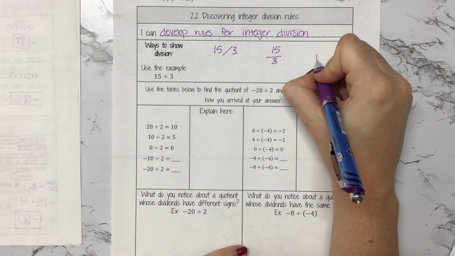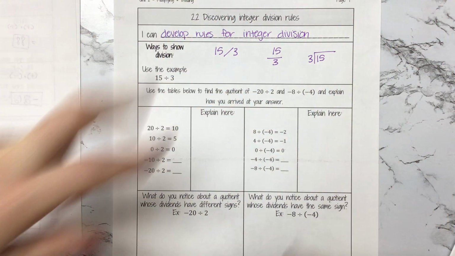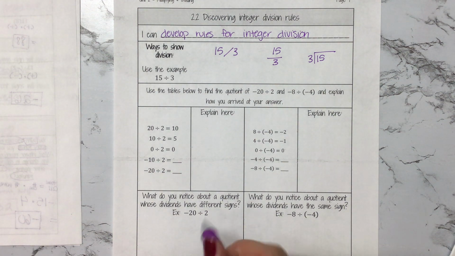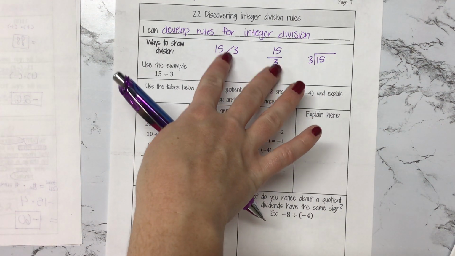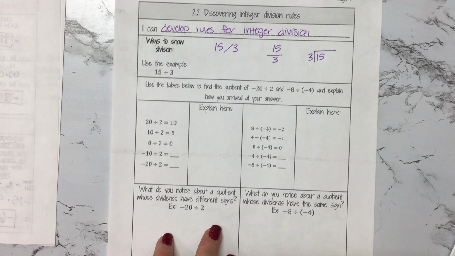You could also do the long division way. I just want to point out that these two fraction forms mean division. So simplify when you can.